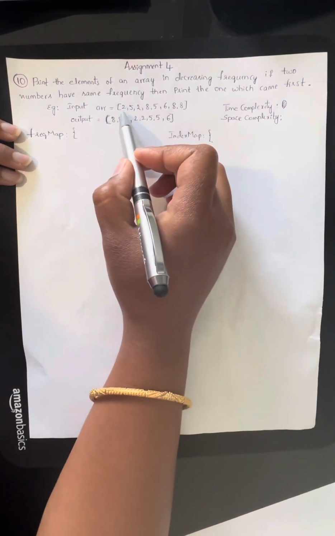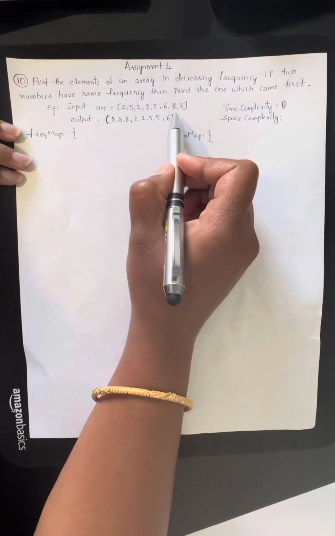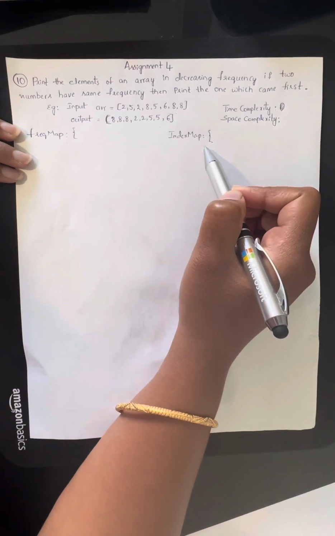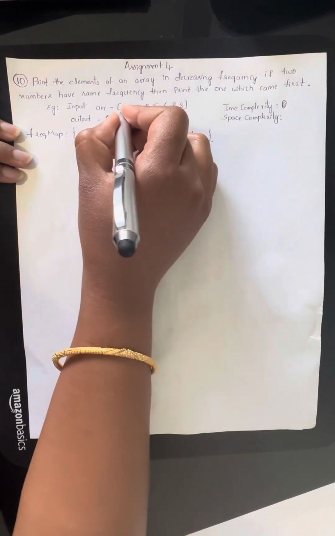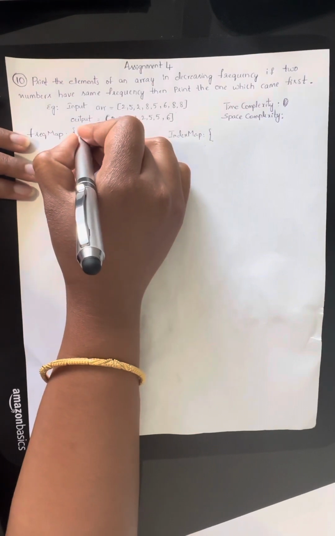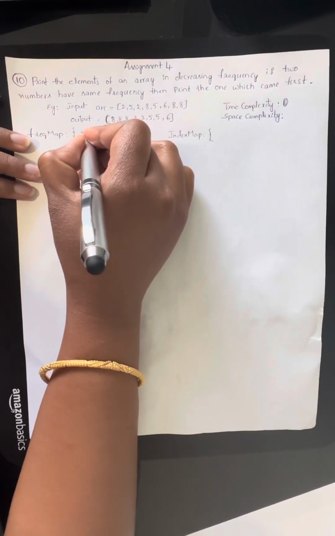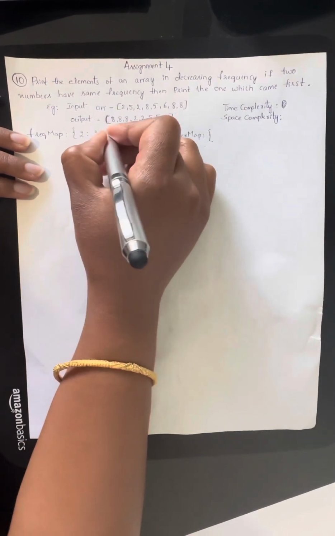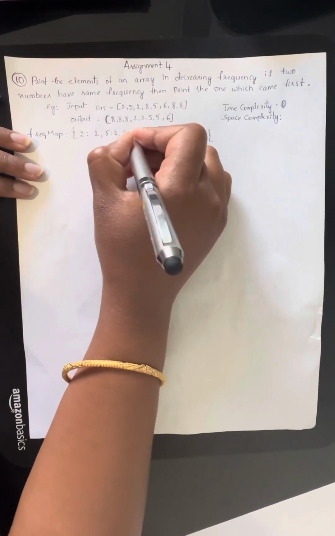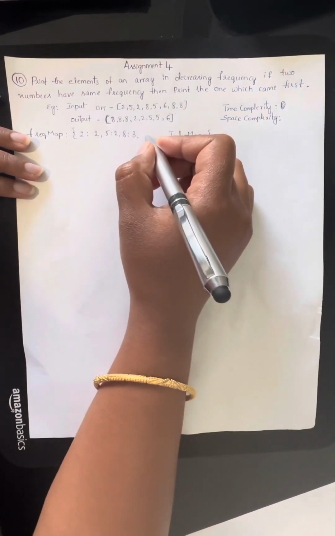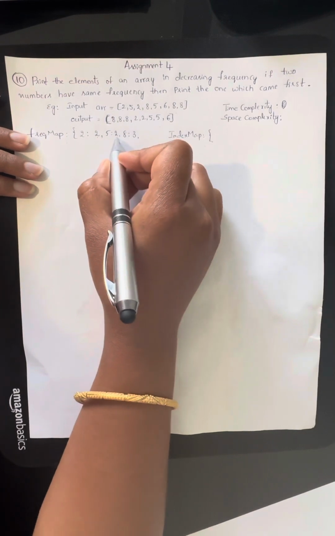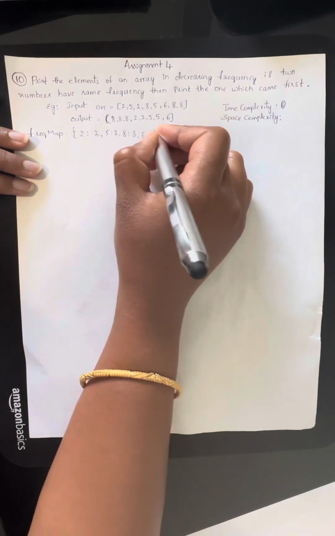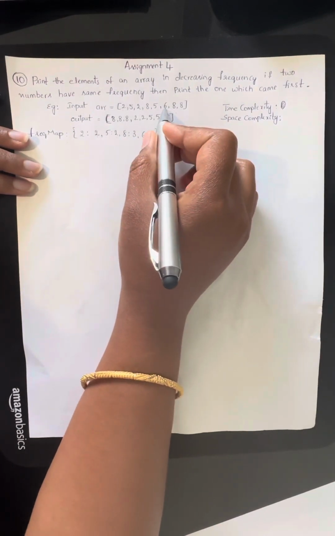First we iterate through the array, and we store the frequency as well as the index at the same time. For the frequency map we get 2 with a frequency of 2, 5 as 2, 8 as 3. We increment the frequency starting from 1 for each element, and 6 will be 1 because we have 6 only once.